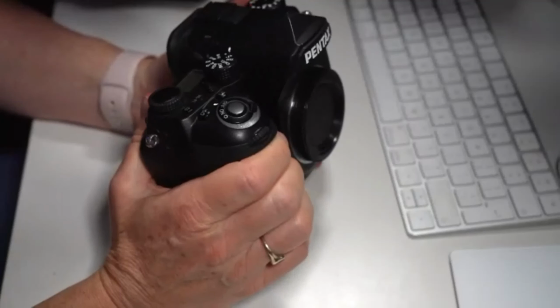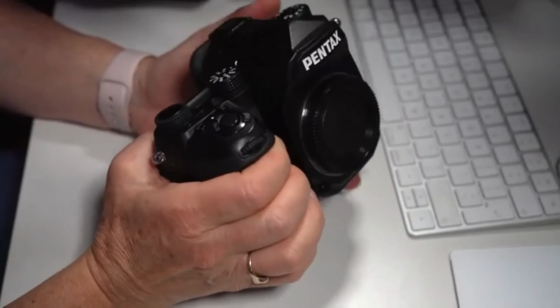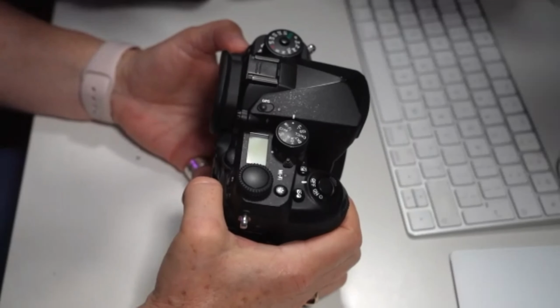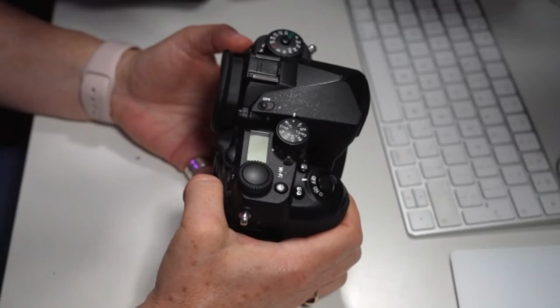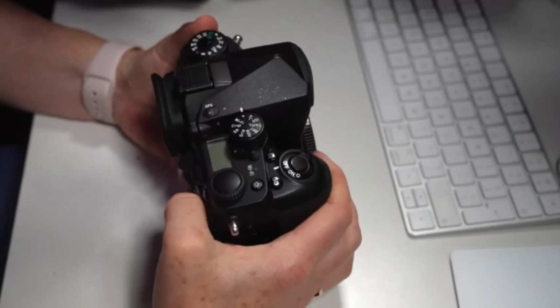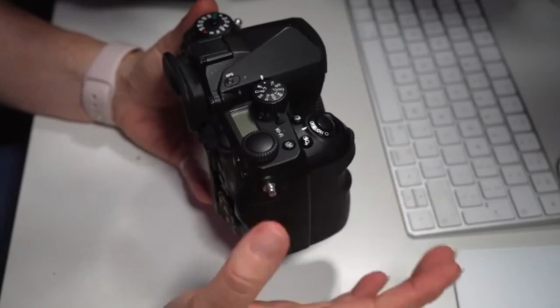It's got a 33-point AF system with the viewfinder. And I have to say, it's not the fastest. It's not ideal for sports photography or action photography, but it's great for other things, you know, landscape or still life or portraits, that kind of thing.